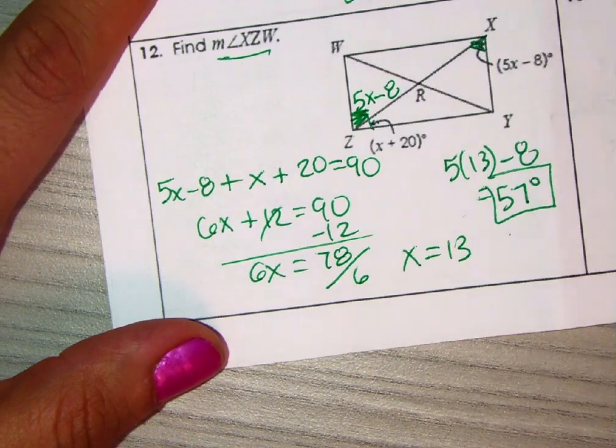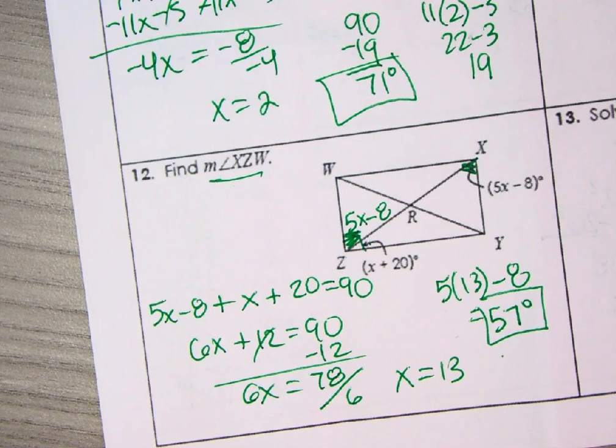Okay, I hope this video helps you understand properties of rectangles.